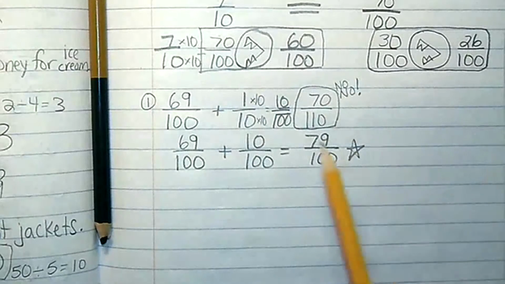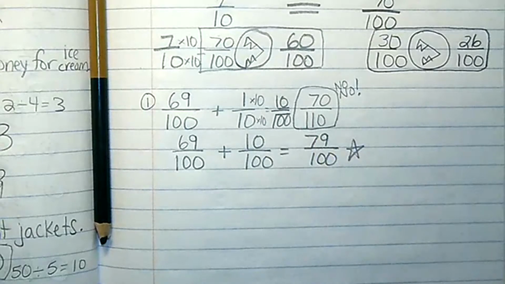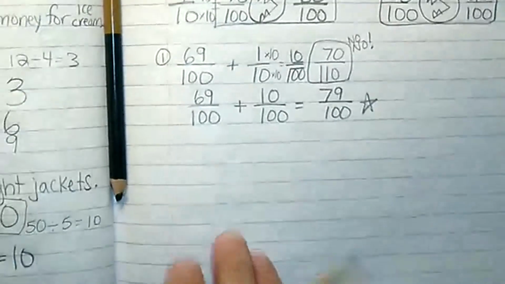Please be careful. If you ever get an answer that says 100/10, you know it is wrong. Have you ever heard of 110th? No. We've heard of tenths. We've heard of hundredths, but not of 100/10. All right, let's try another one. Here's number 2.